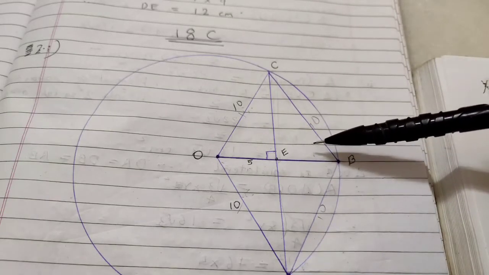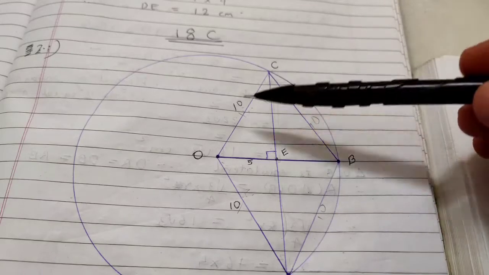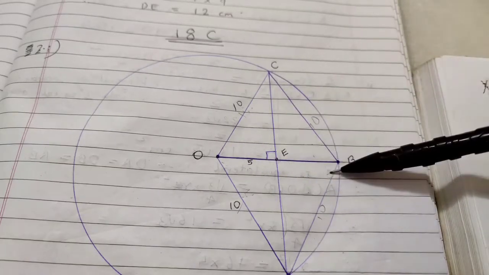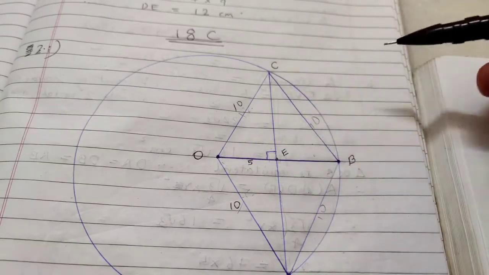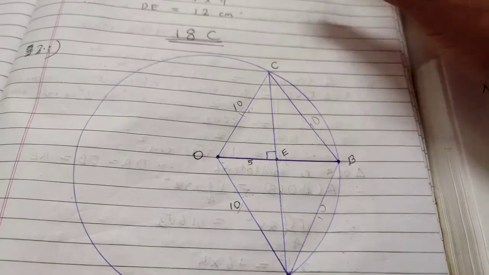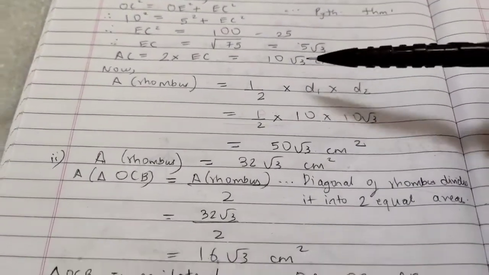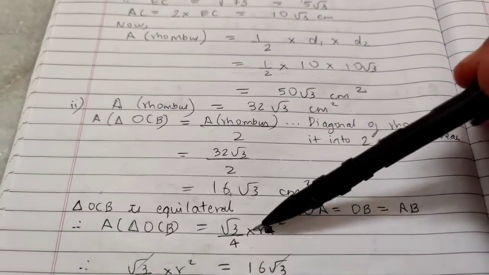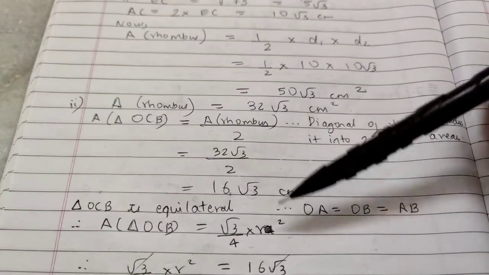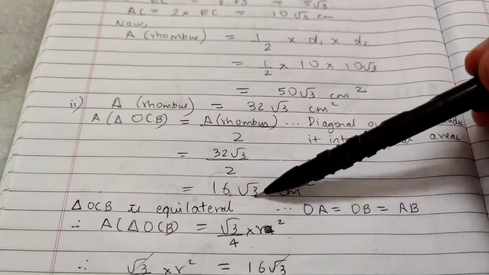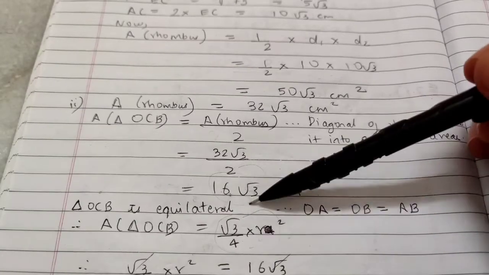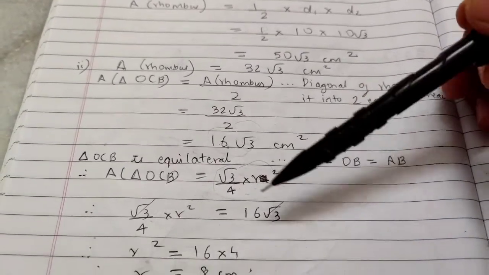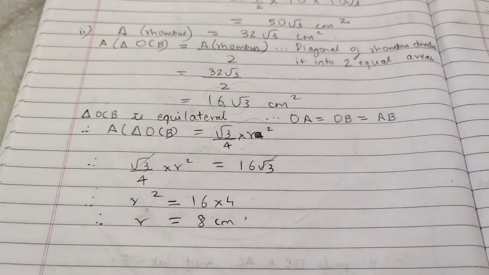In fact, it's not 10, we have to find the radius, but OC, CB and OB will be R, R and R respectively. It's an equilateral triangle. And we know the formula of area of equilateral triangle, which is root 3 upon 4 into R square. So we have the actual value of area of the triangle. We have the formula for the area of the triangle. We can compare, root 3 gets cancelled and I get the value of R, which is the radius.